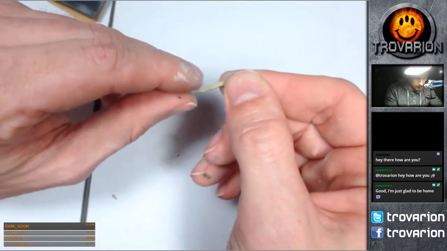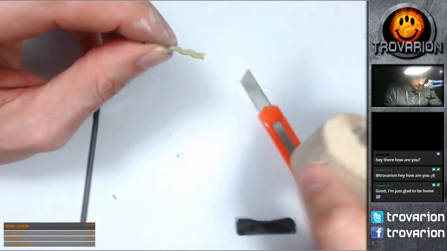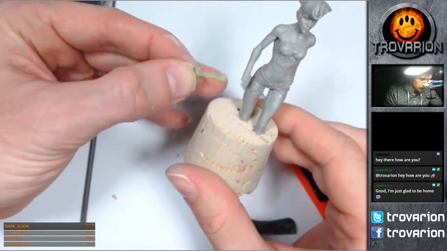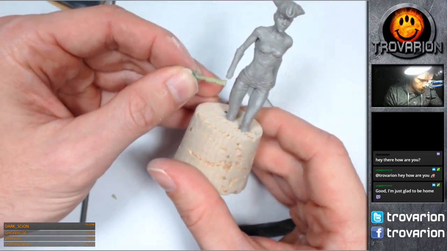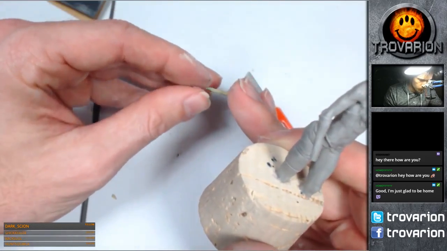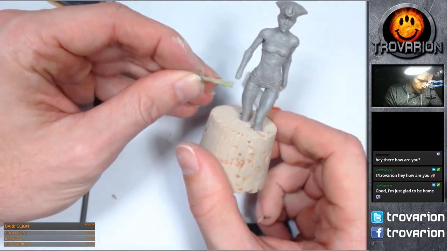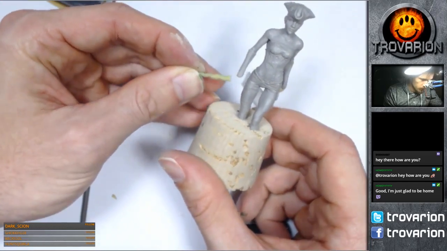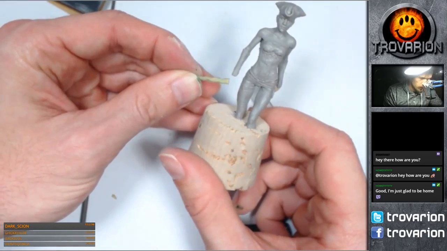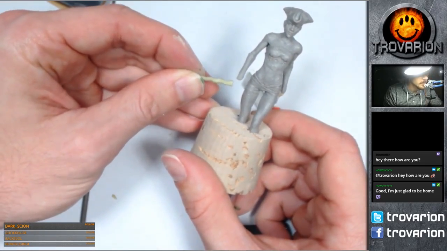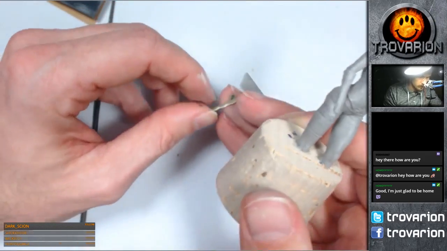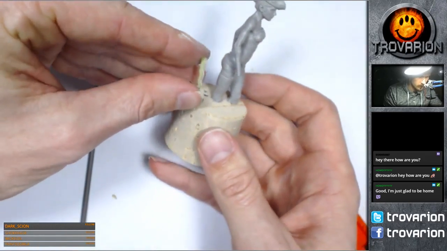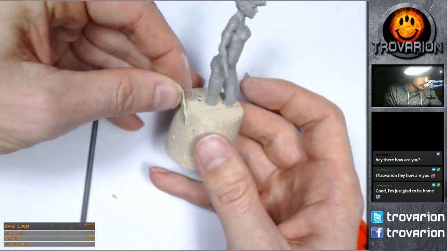Of course, I want to check now and then if the shape is okay for the miniature. And yeah, considering the size, it should roughly fit here into the sheath that I'm going to do for her.